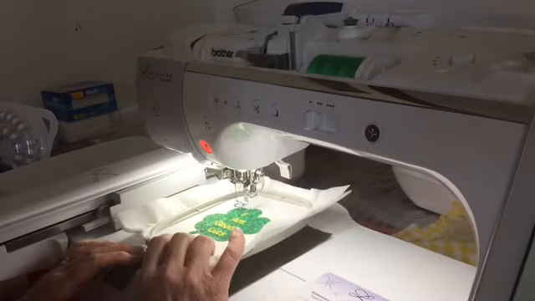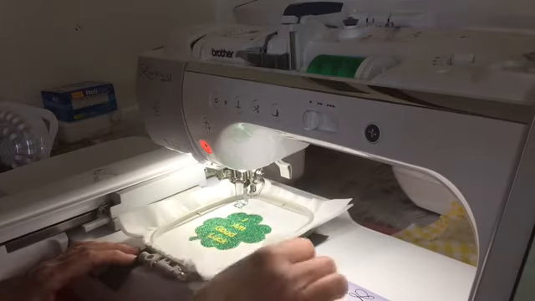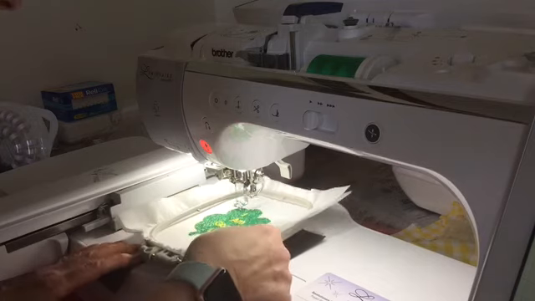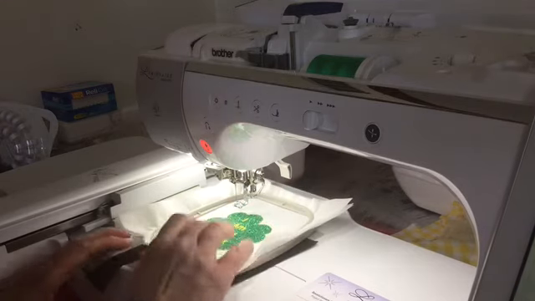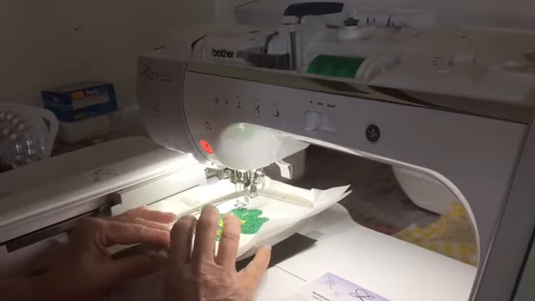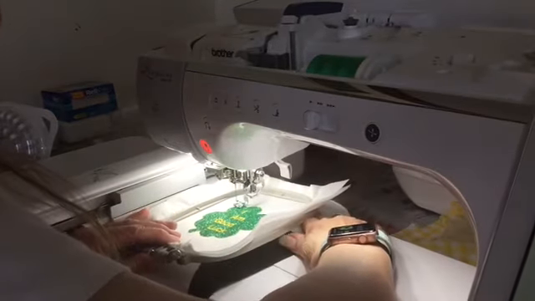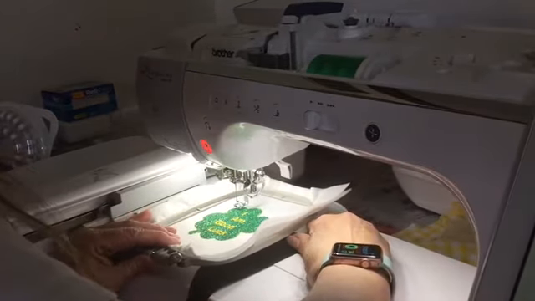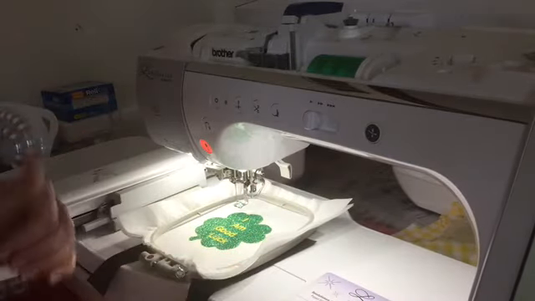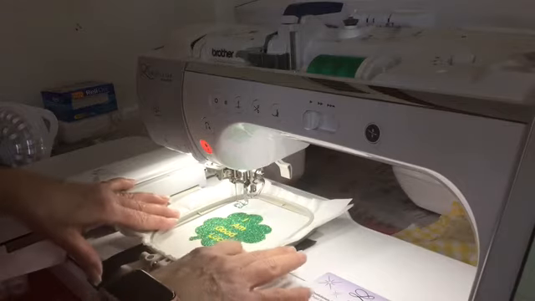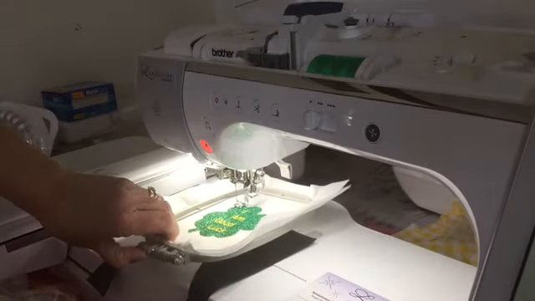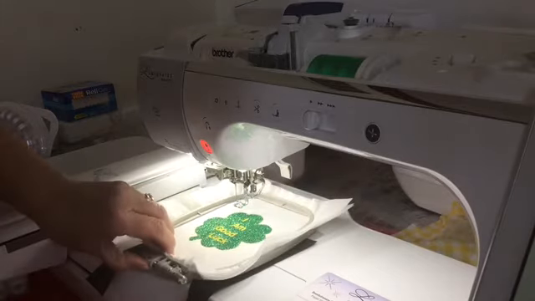I'm going to move this over just a little bit more so I know that I have it all the way under there. You might be able to even see it. And I want to make sure it's at the top. If you have to, you can always take your frame out, flip it over, and spray baste the back of it, so that you know that you are completely on the design.